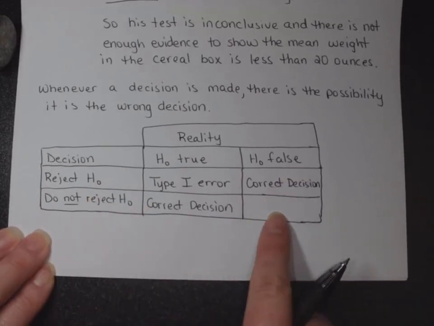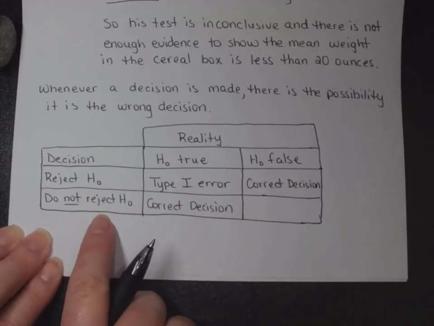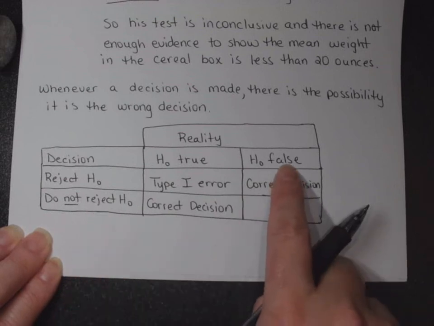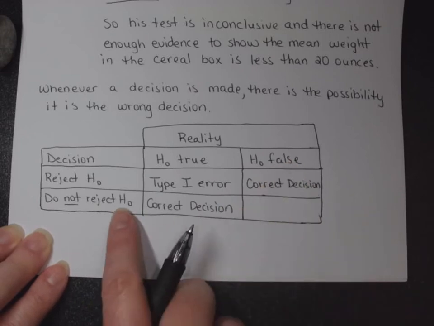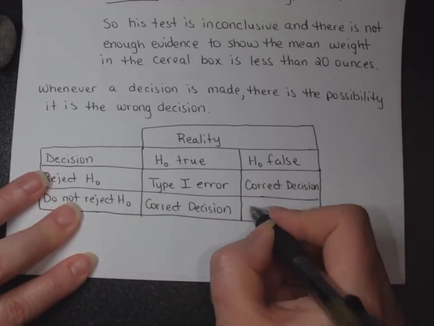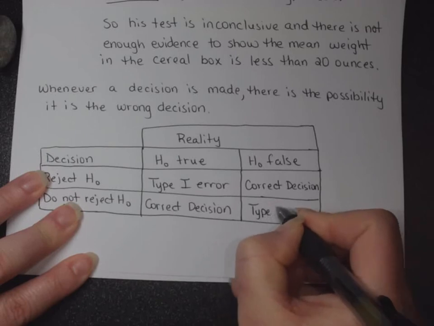Notice the decision here, we did not reject H sub 0, right? We did not find them guilty, okay, but they were false. They were telling a lie or something like that, right? So we should have rejected them, but we did not, which means this is a type 2 error.